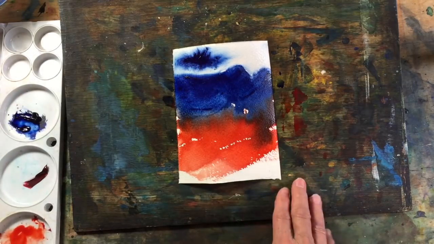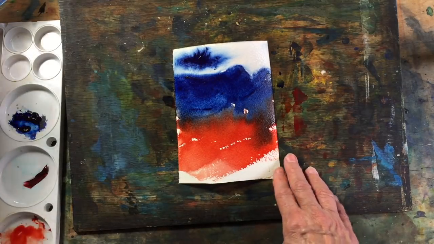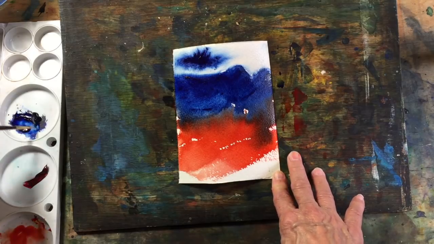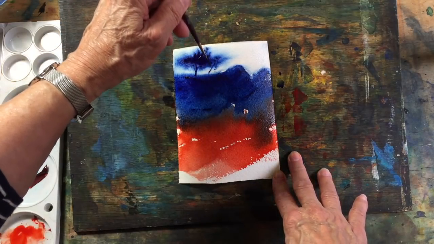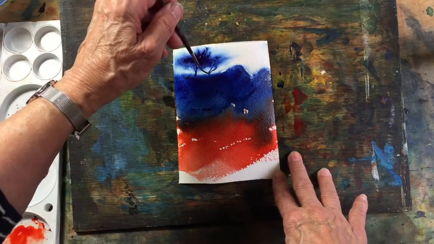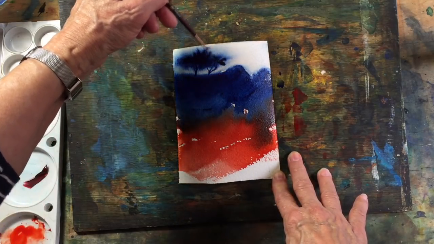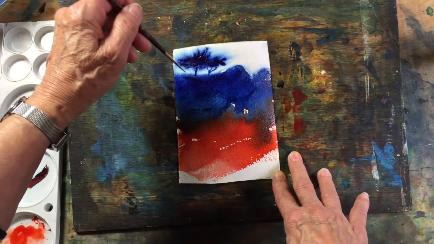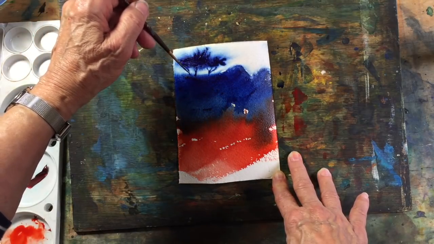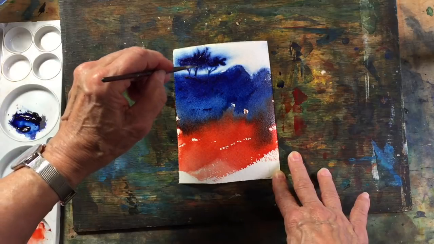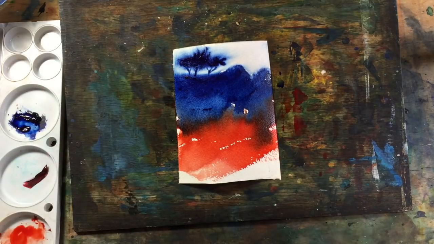And I should have waited for that to dry a little bit. There. So that's what I meant by color vibration.